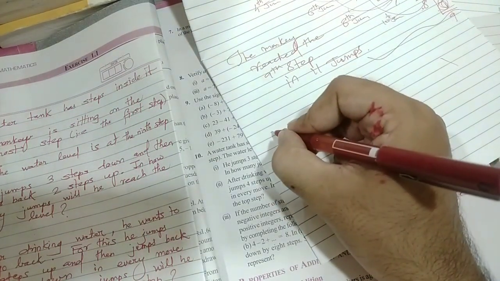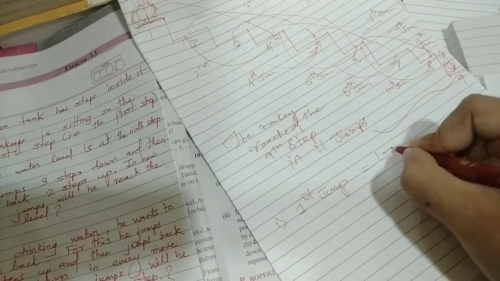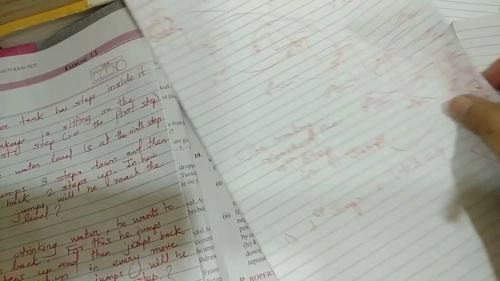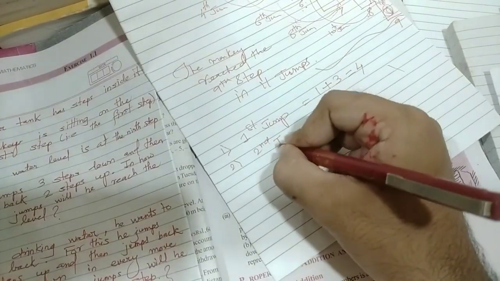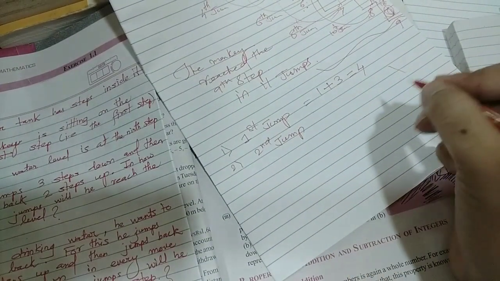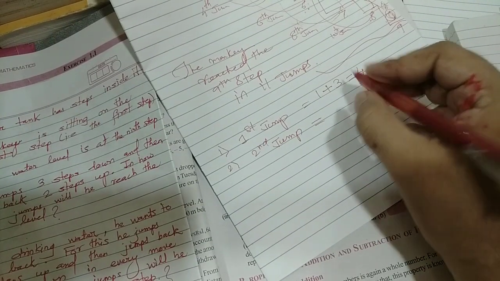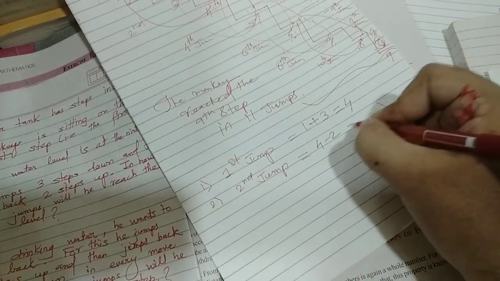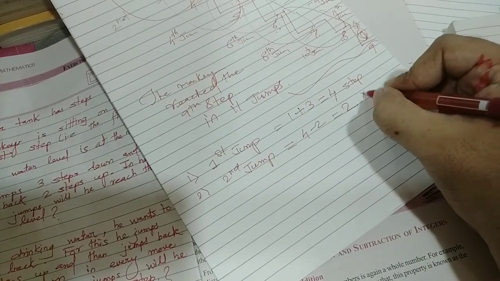This we can write like this. First jump, that is from the first step to the 4th step, that is 1 plus 3, that is 4. Second jump, from 4 to 2nd, that is 4 minus 2, that is 2, second step.